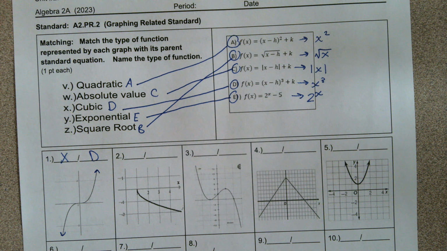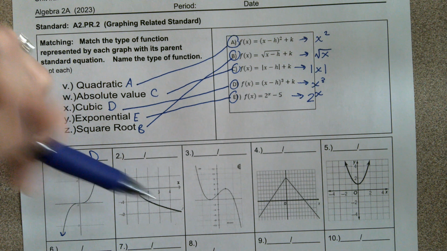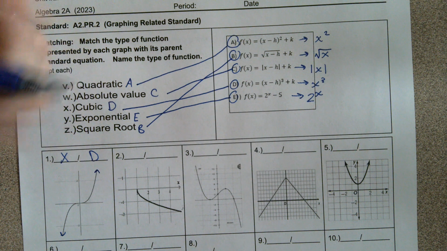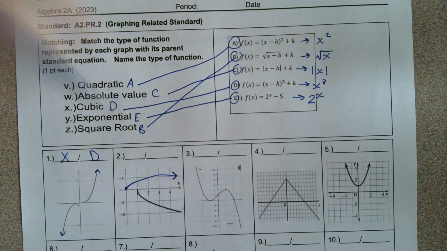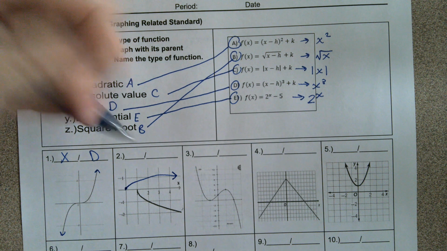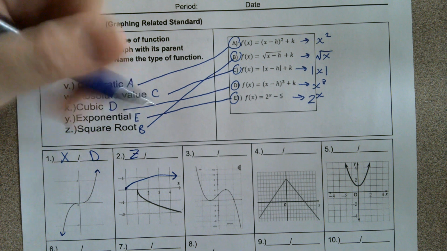Number 2, this looks like the square root, except it's upside down. Square root is normally like this. So this is the square root function. Z and B.